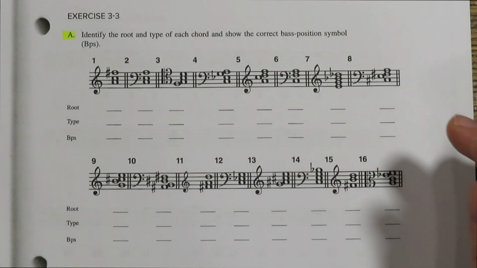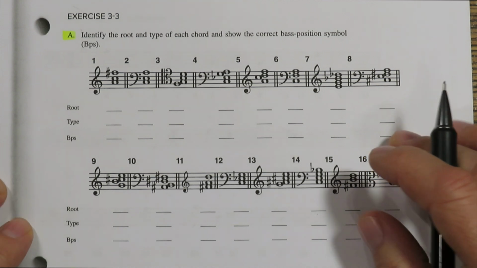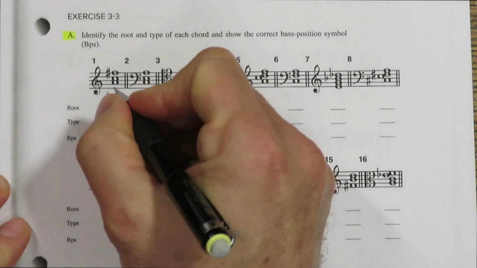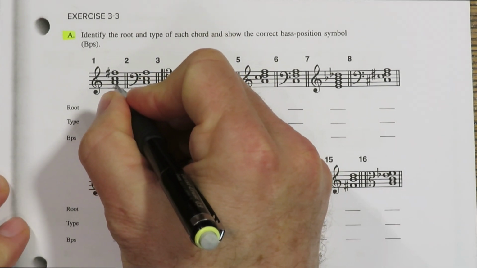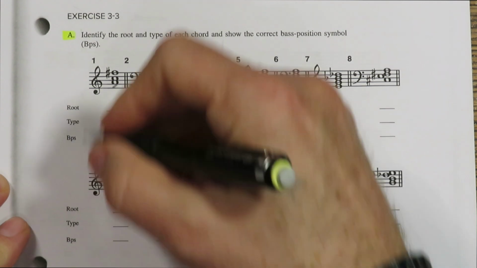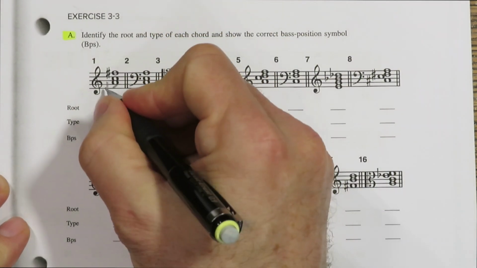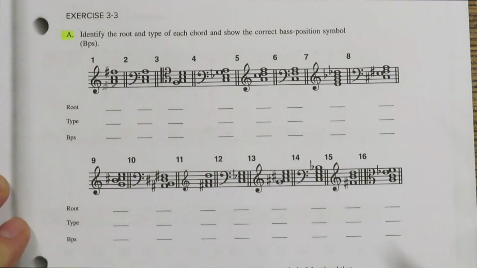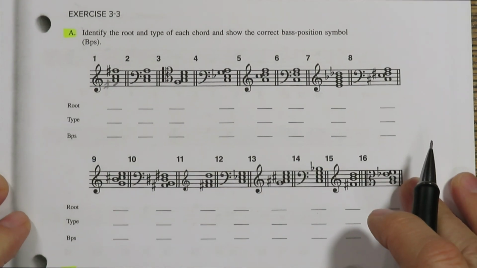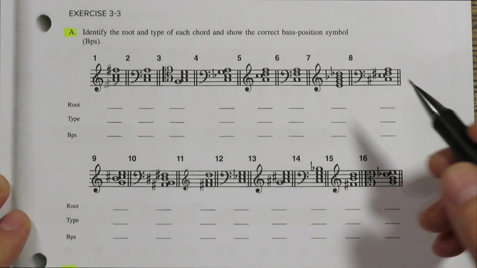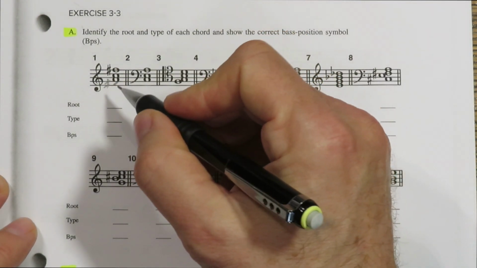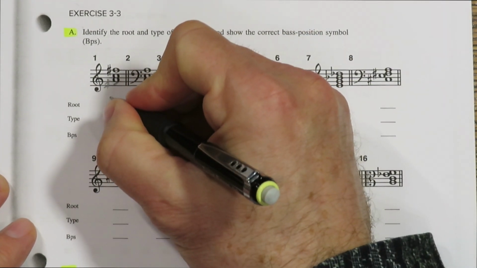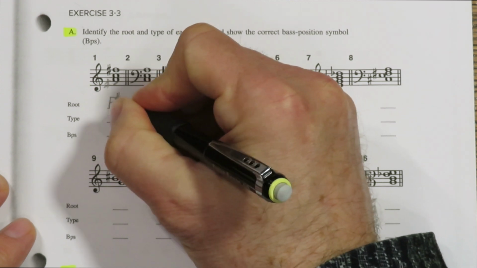Okay, so we start off with number 1, and a lot of times it's easier just to restack it. Like if you see something like this, watch. We'll just move that F sharp down there temporarily. And now it looks like a snowman, right? And that's what we want to figure out the root of the chord. So we know that the F sharp is the root.